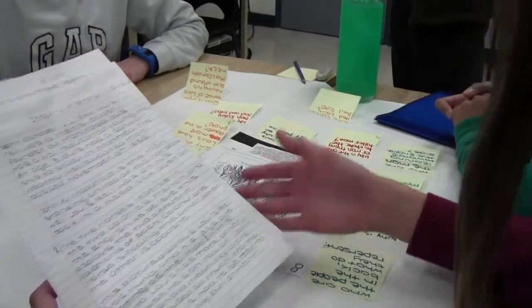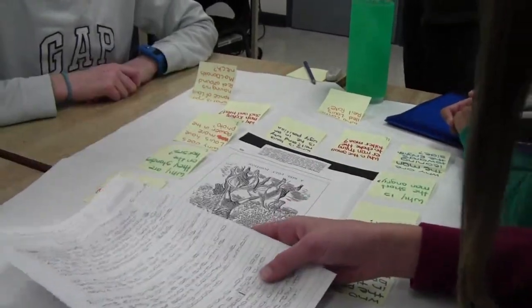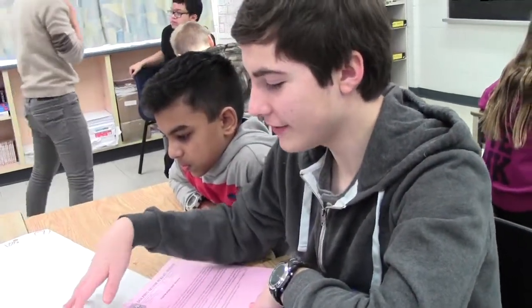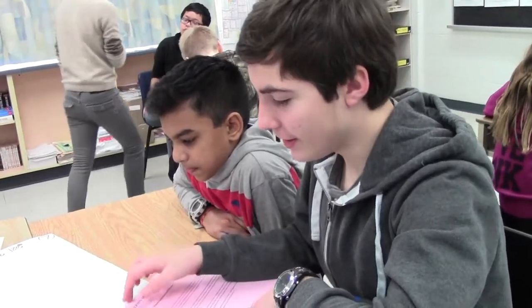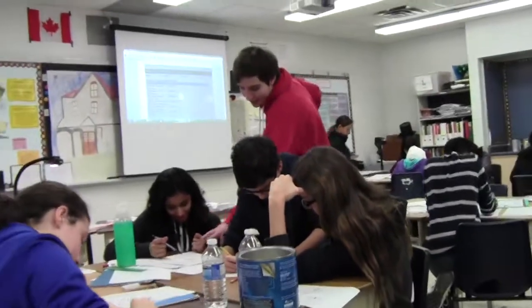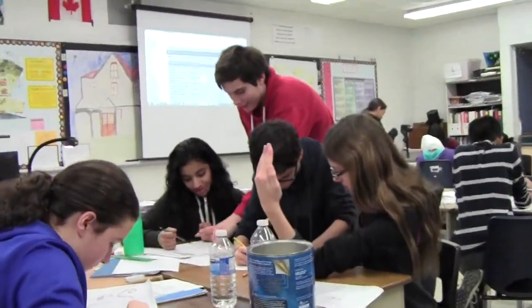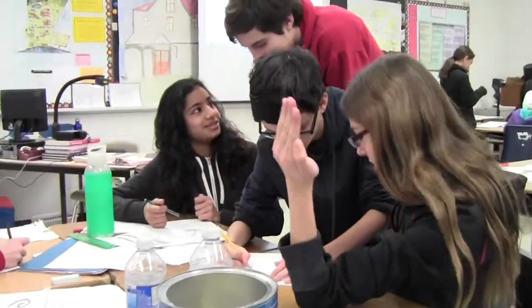The beauty of this collaborative inquiry is that whatever level you're at, if you have a modified program, or if you are even being accommodated, you're able to create or develop inquiry questions from multiple entry points. So based on your level of understanding of a topic, based on your interest in the topic.